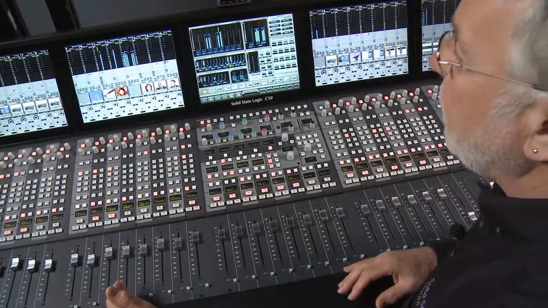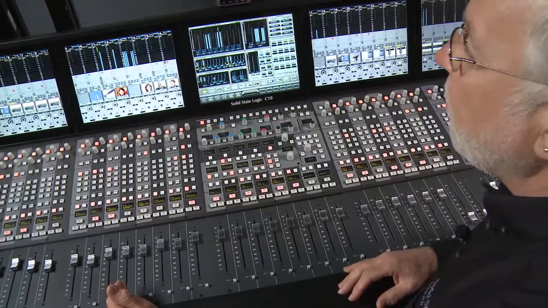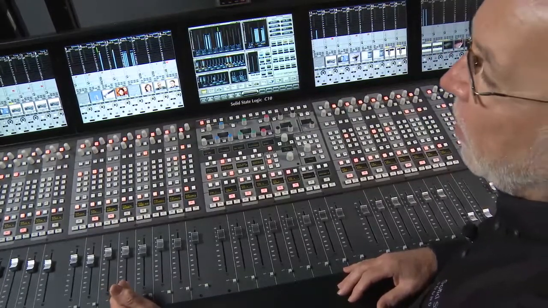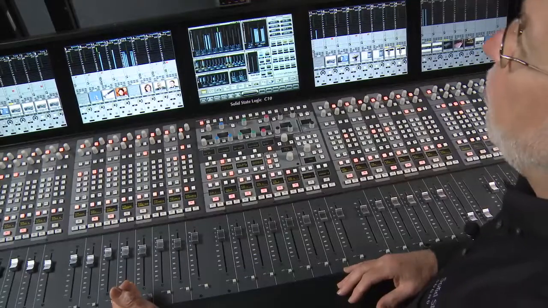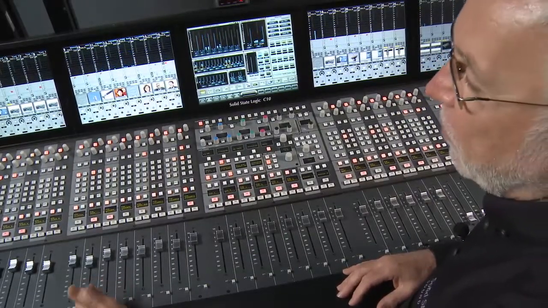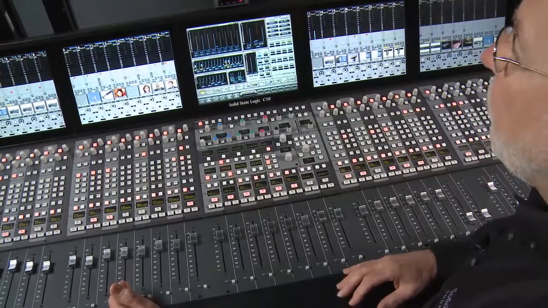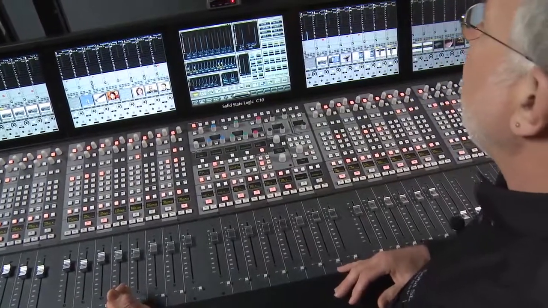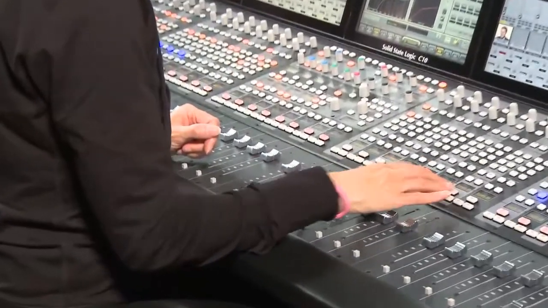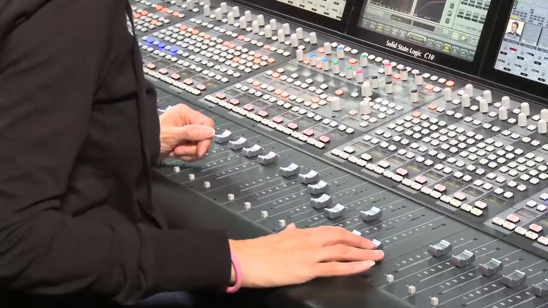If one of these components was to fail on air, we have to find a way of working around this failure without having to do complex operations like reroute signal paths, copy settings from one channel strip to another channel strip. So we've included a very simple method of moving channels on one bay to another bay.